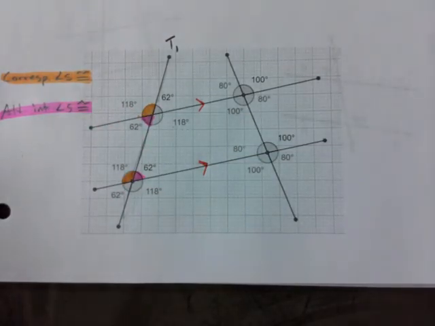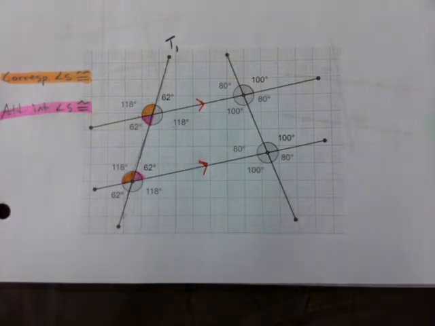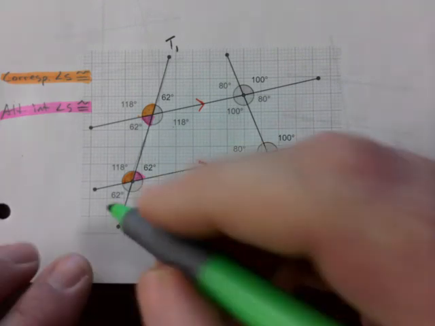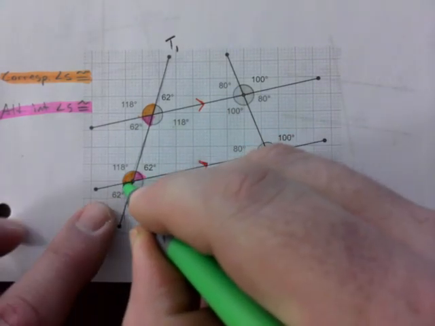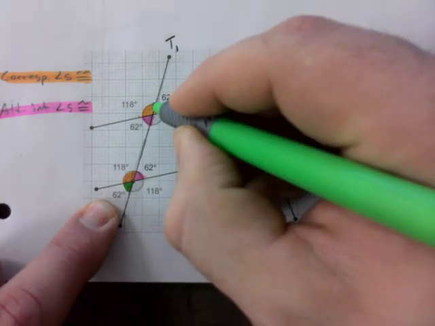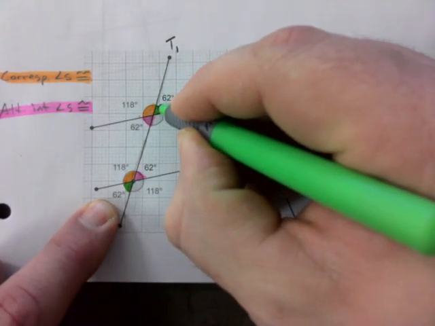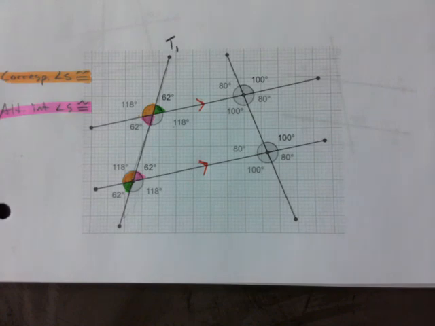And I'm going to travel to, oh no, I can do it right here. What about this one? And let's travel over to here. What do we call those? Yeah, alternate exterior.